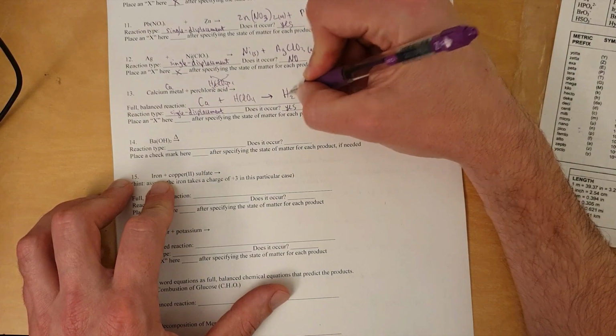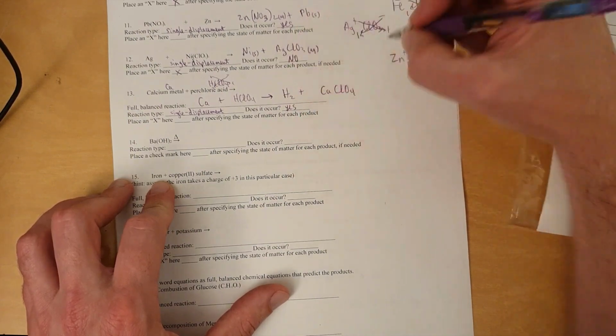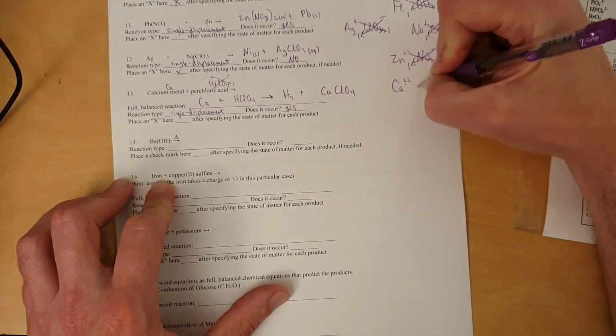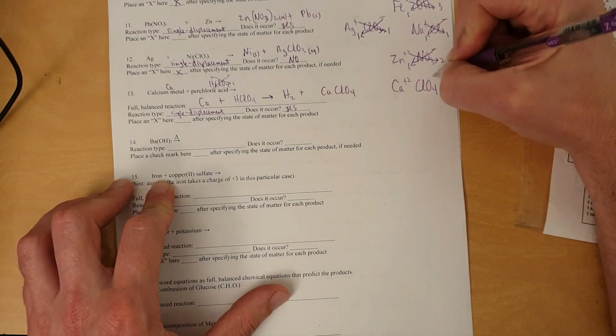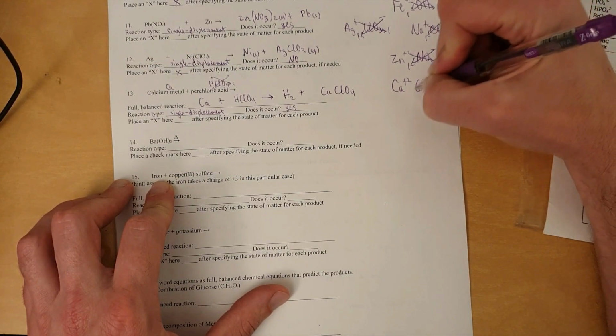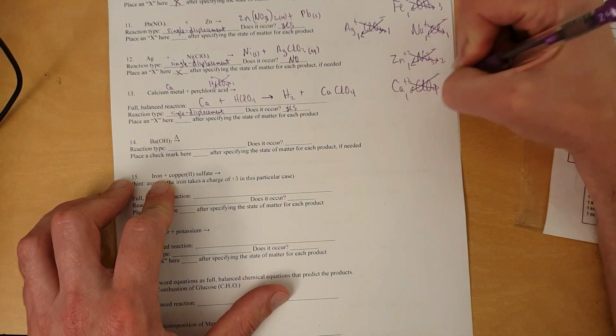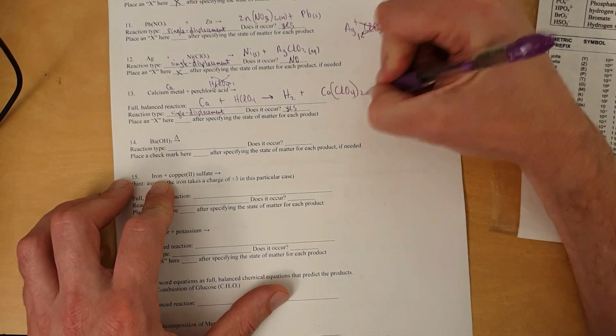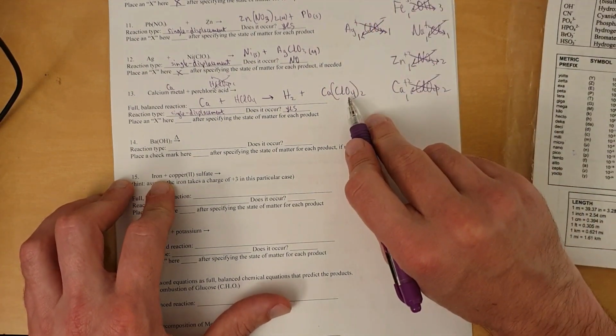The formula of hydrogen is H2 because it's a diatomic element. Calcium is a plus 2. Perchlorate is the -1 charge. So 1 calcium and 2 perchlorates, so I've got to put parentheses and a 2.